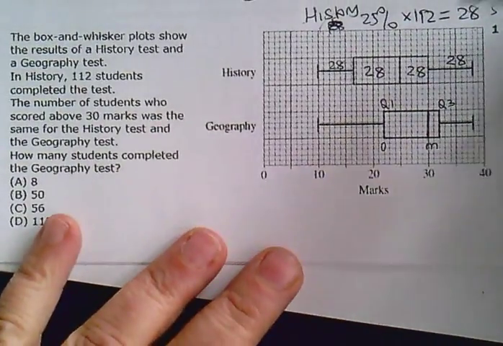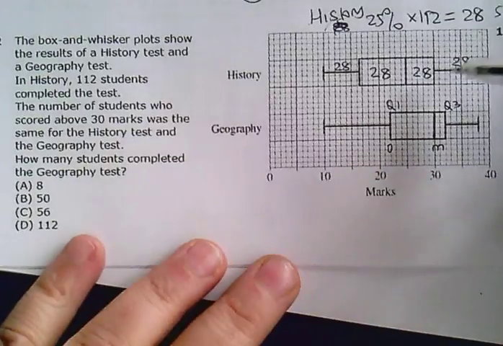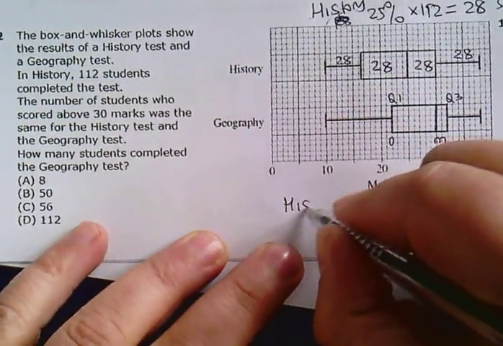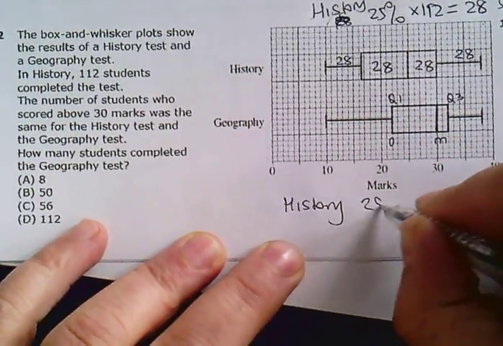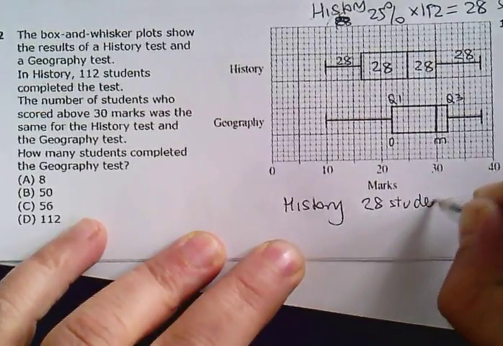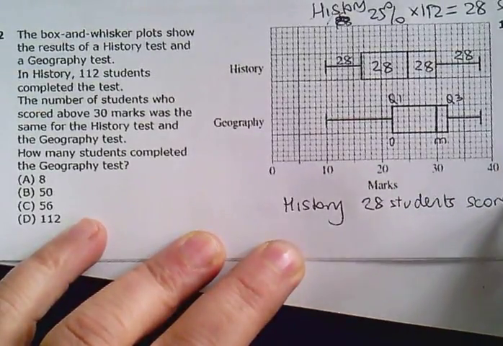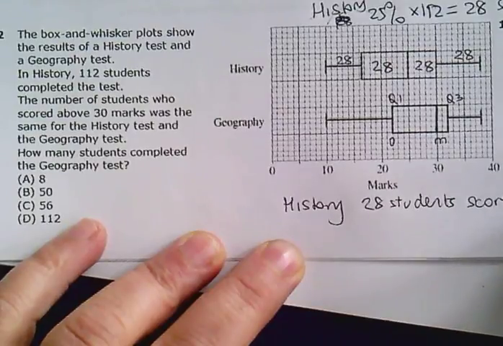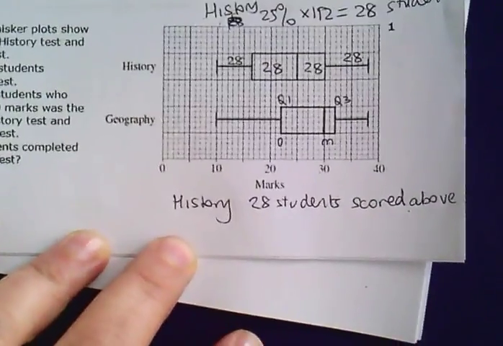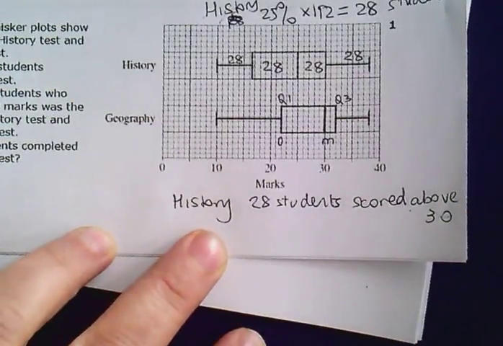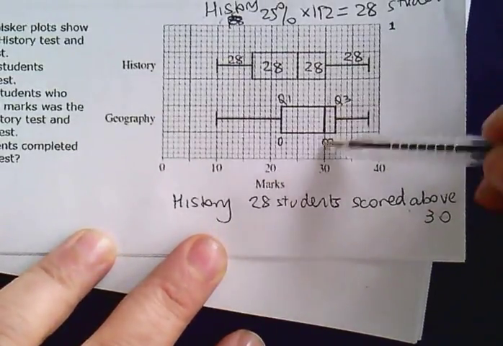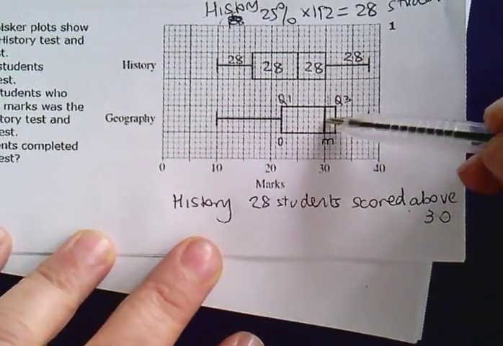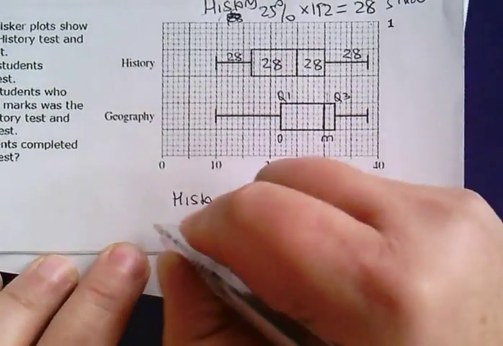How many kids scored over 30 in history? All right, so history. 28 students scored above 30. All right, but what percentage of kids scored over 30 in geography?